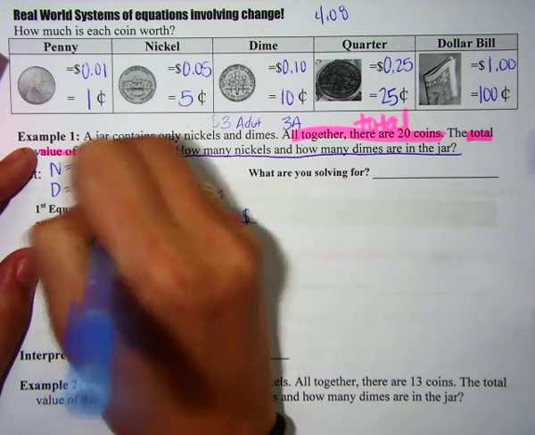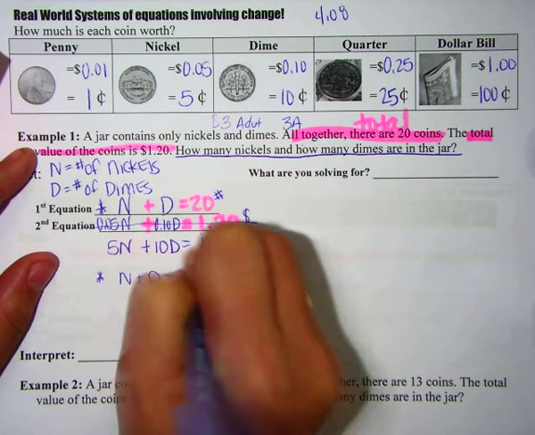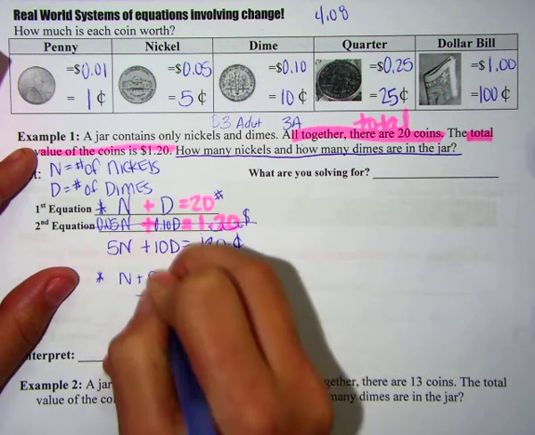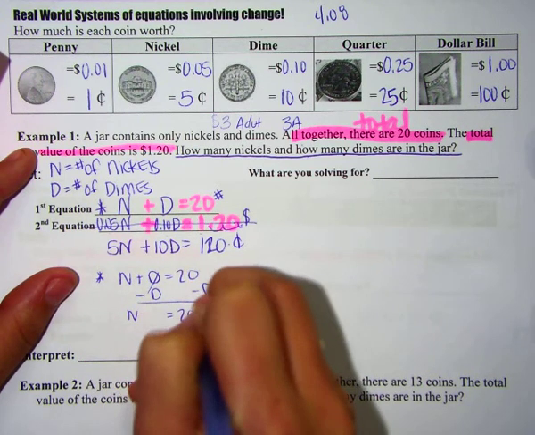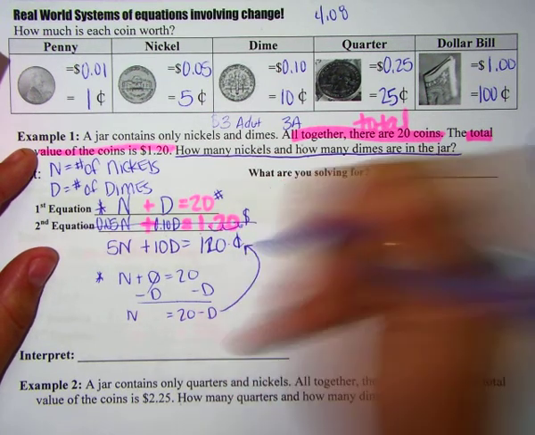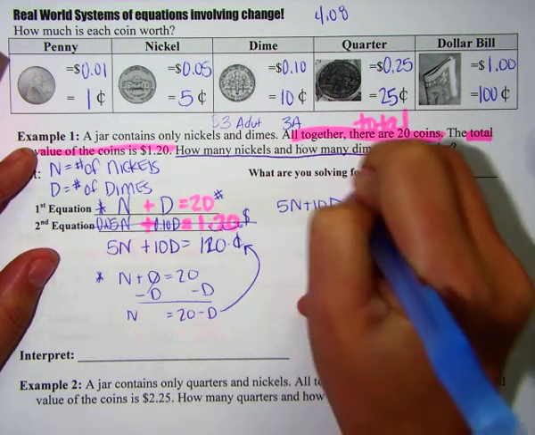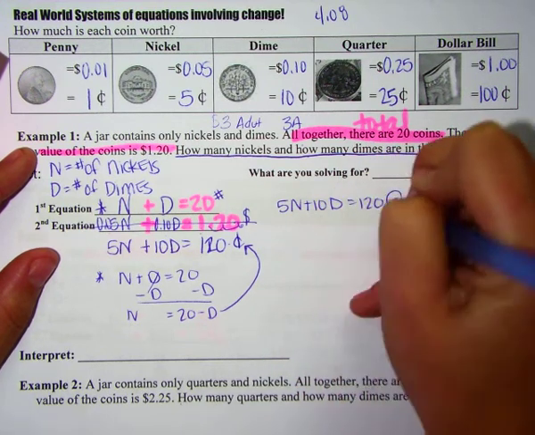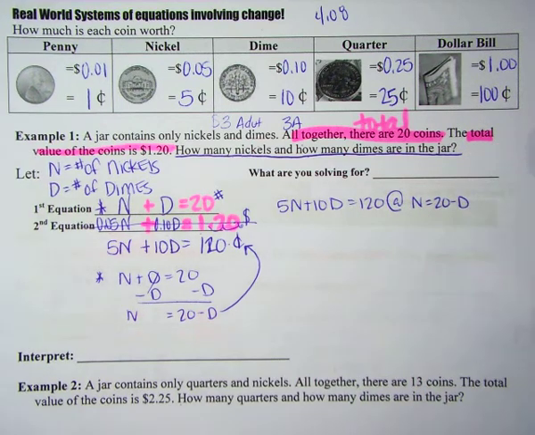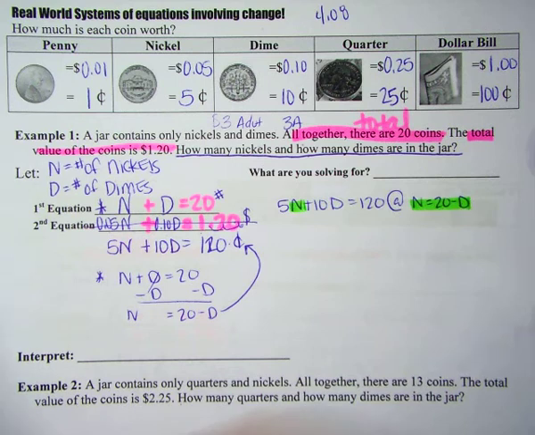So to solve the system, just like yesterday, I'm going to isolate a variable. I'll isolate N, subtract D on both sides. N equals 20 minus D. And I'm going to take that and substitute it into the other equation. 5N plus 10D equals 120 at N equals 20 minus D. Everywhere that I see an N, I'm going to substitute in 20 minus D.